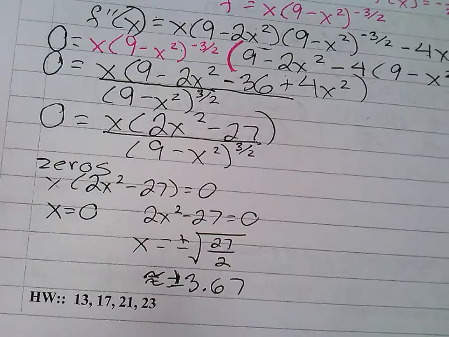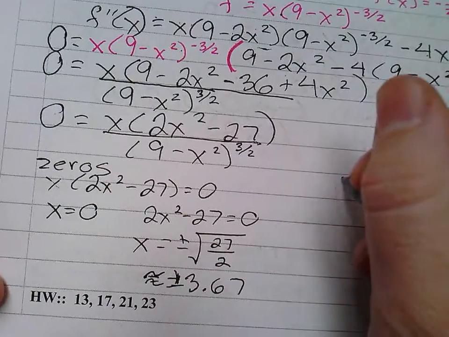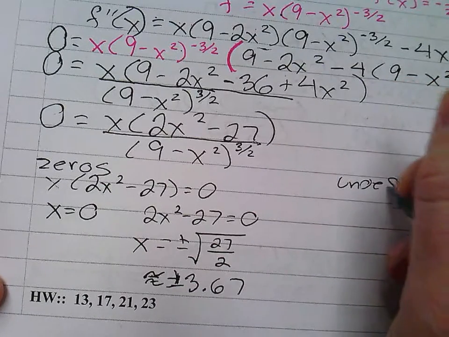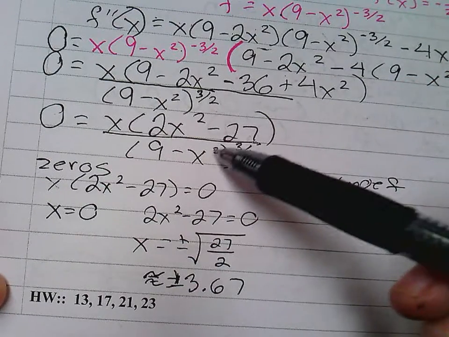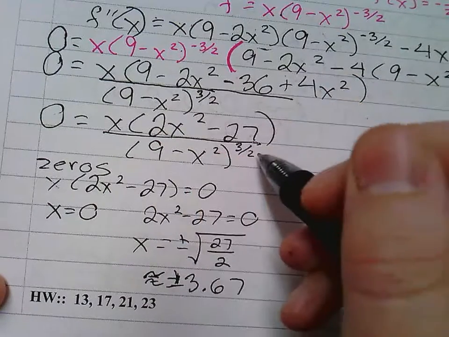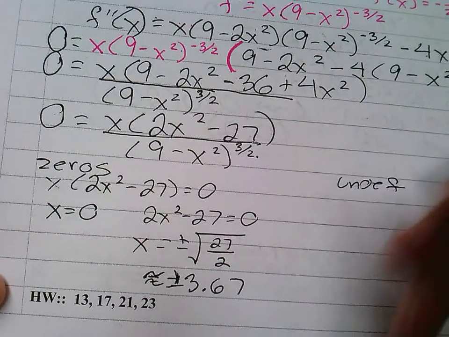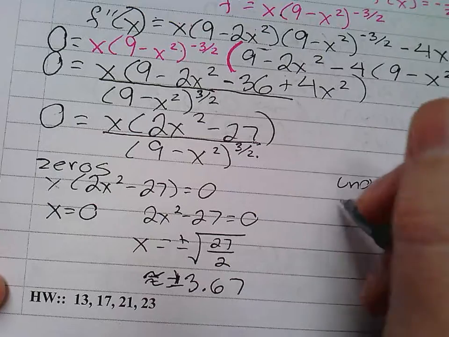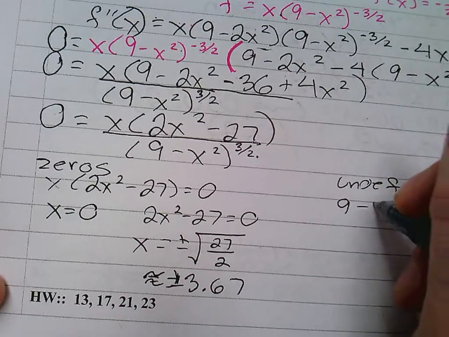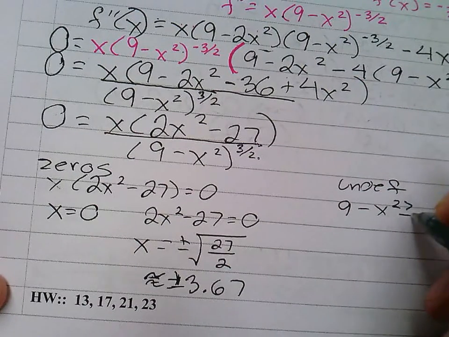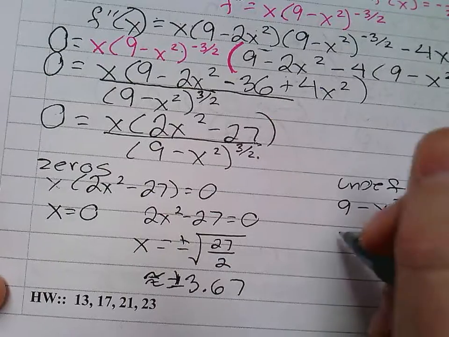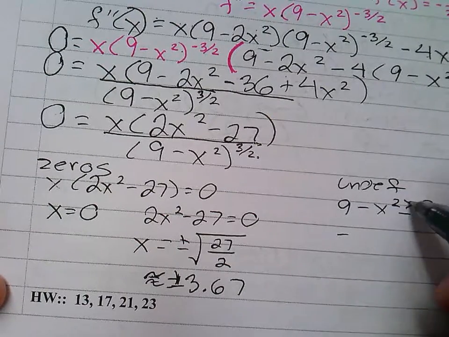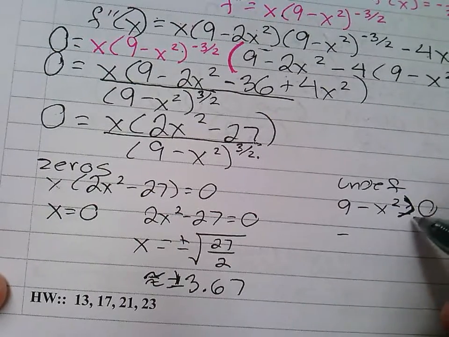Now, where it's undefined. It's over here, set that greater than or equal to 0. It's an even root. So 9 minus x squared is greater than or equal to 0. We already know what that turns out to be. Oh, that's just greater than, not greater than or equal to. Why?